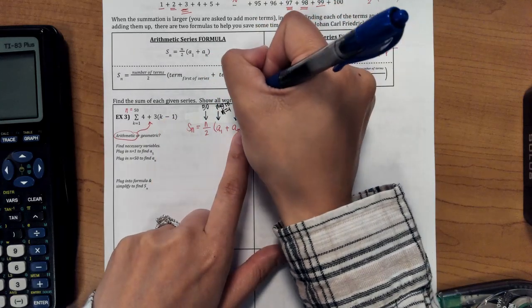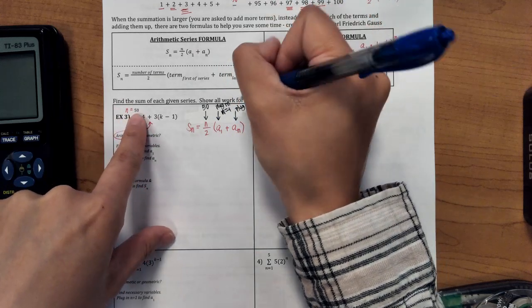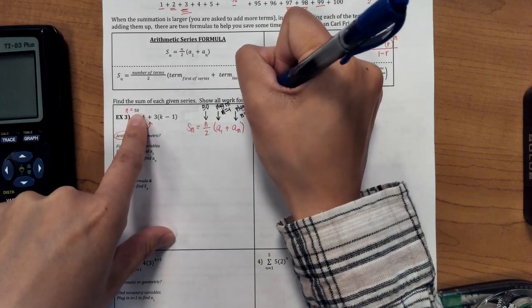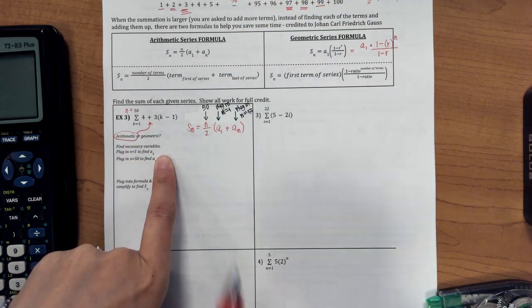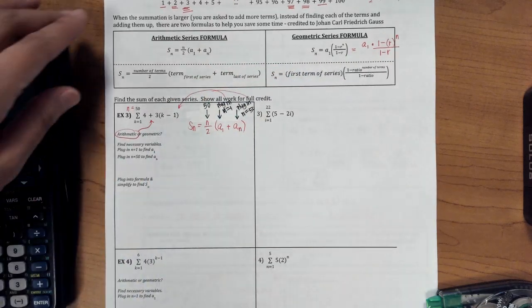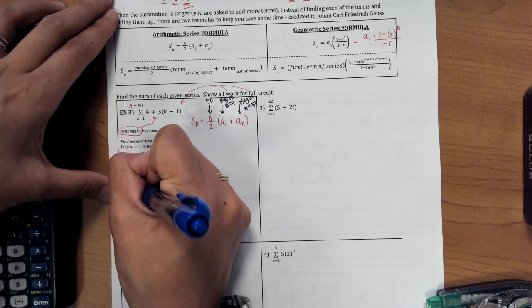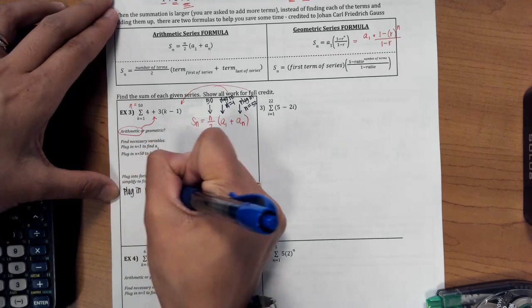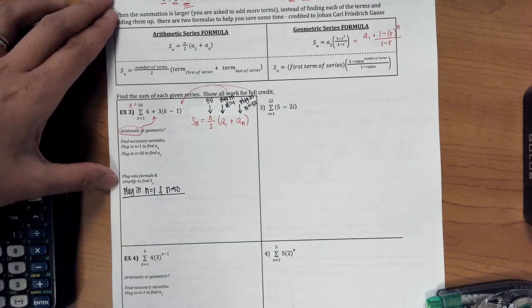And for this problem, n is equal to 50, so we're going to plug in n equals 50. And when I say plug in, I'm talking about into the given equation. Okay, so I'm going to do that down here. So here's my plug-in, n equals 1 and n equals 50.